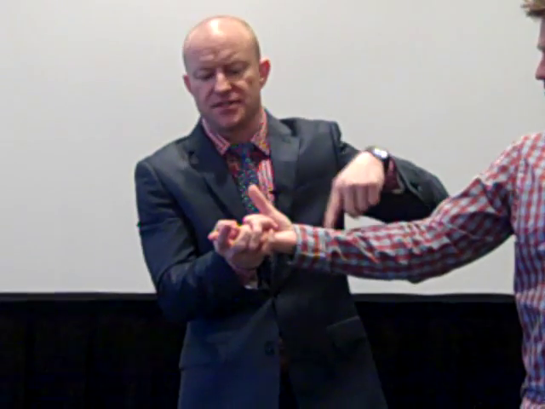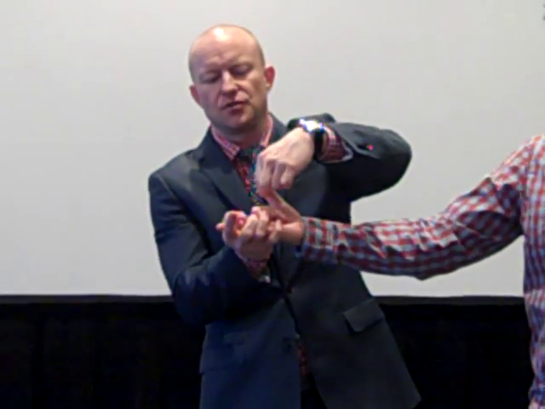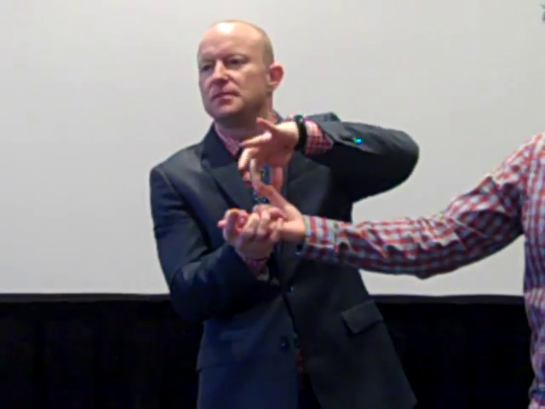Now there's another branch of the median nerve that comes off up here. It's called the anterior interosseous nerve. It has no sensory component to it, so it's hard to test. Here's the best way to test it. Curl the tip of the thumb in. Don't let me pull.